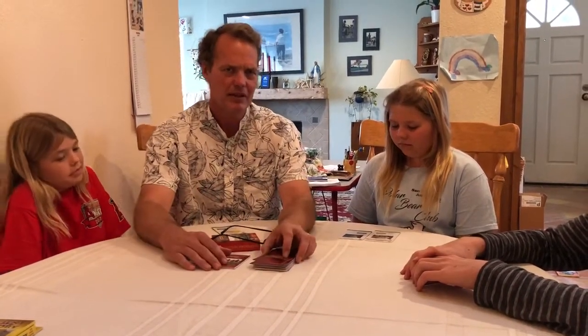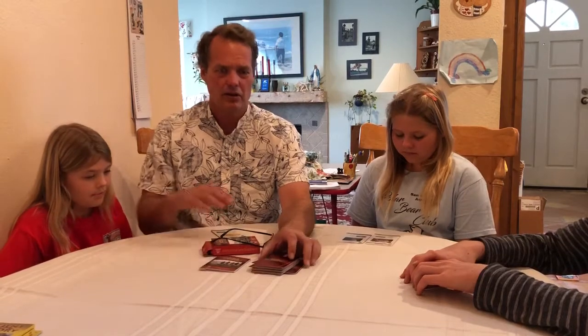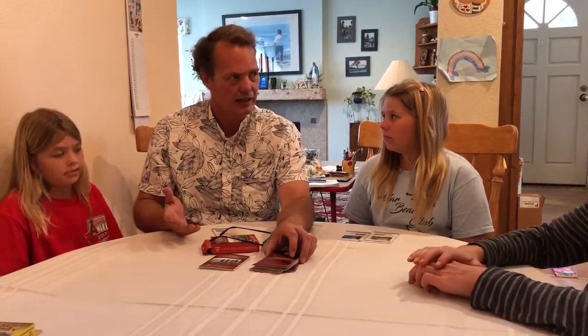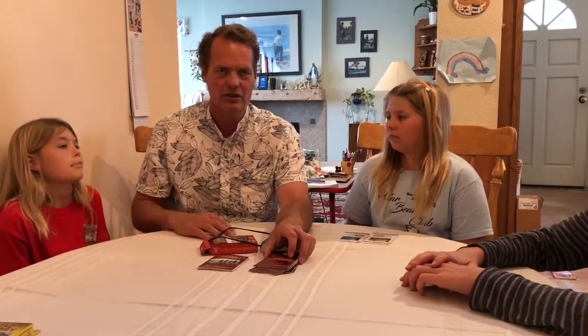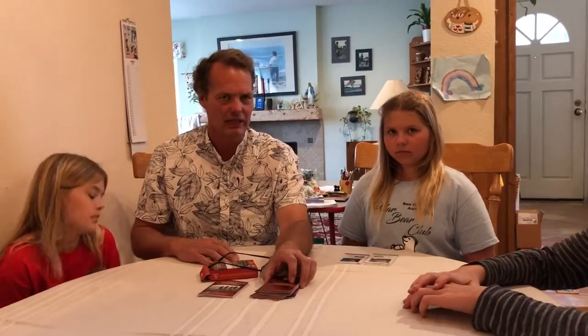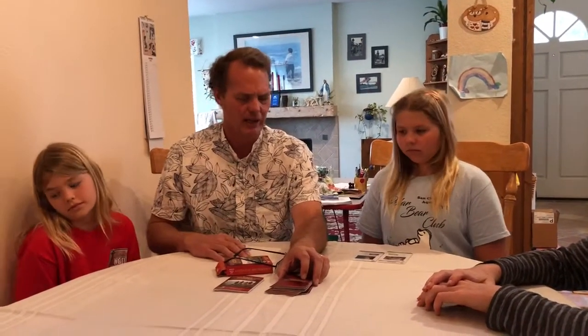The first time that you play this game, the reader will be capturing the card most of the time. And that's okay, because the reader is saying the history words out loud. Everyone is hearing it out loud, and so they're learning in that way.